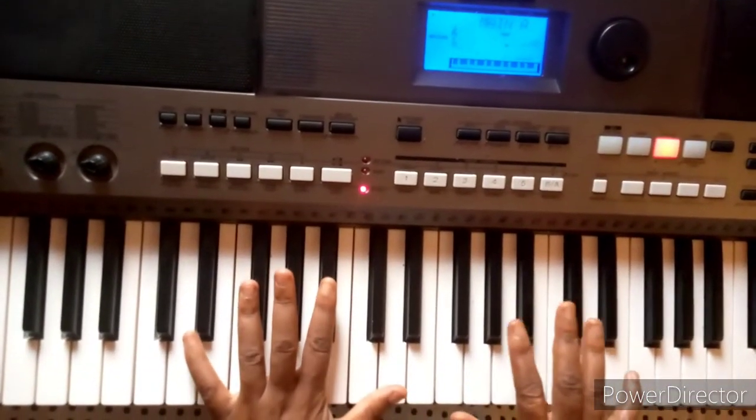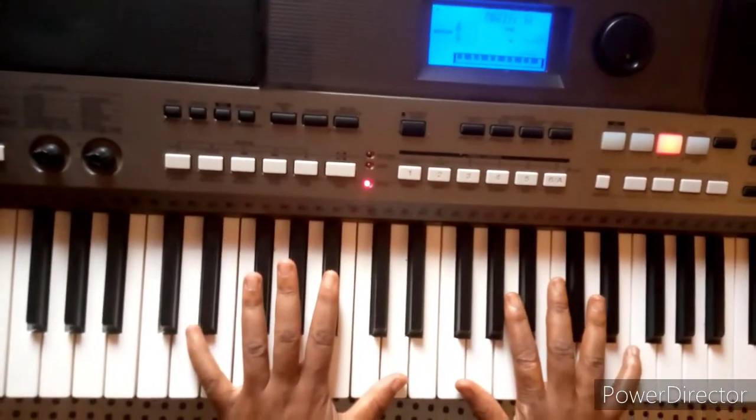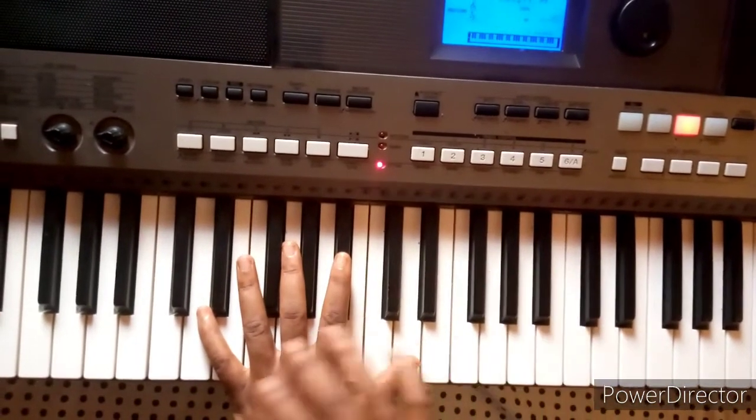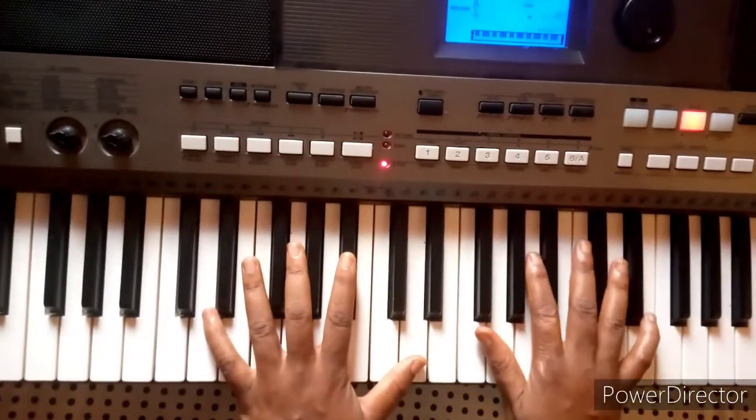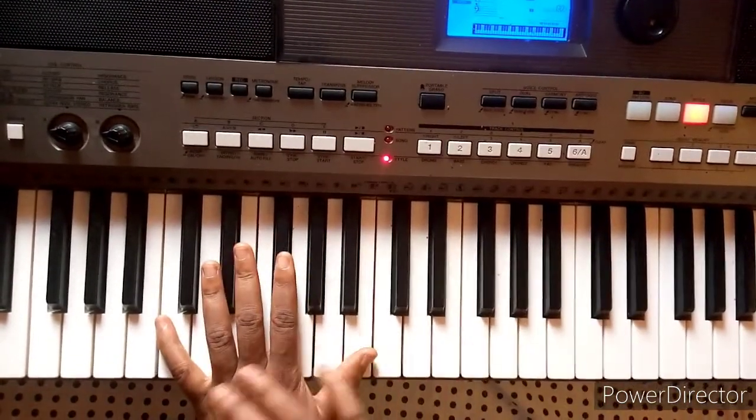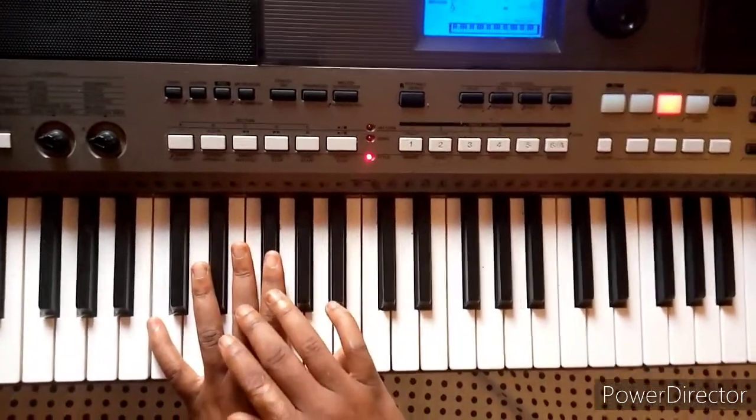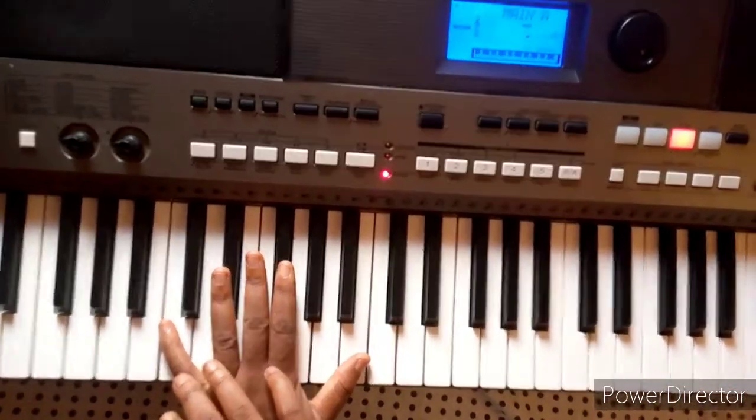Now, if you see, this is my left hand, this is my right hand. On the left hand, you play with your pinkie, but on the right hand, you play with your thumb. This is your thumb, your pointer, your middle finger, your ring finger, and your pinkie.